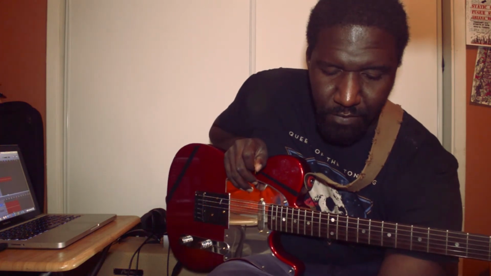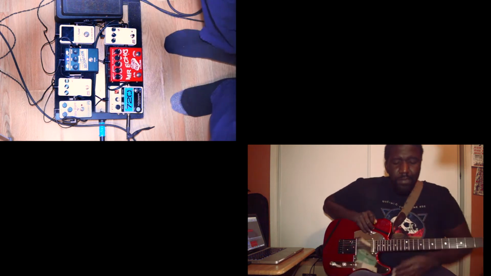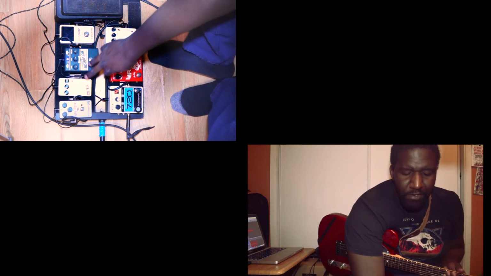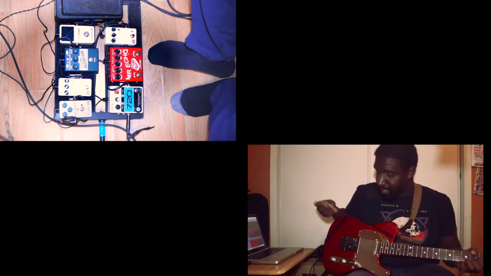Now let's say you decide to run all three. So turn all three on. Same concept. This is going to change the texture. This is going to change the actual gain. So it's going to increase a gain stage.